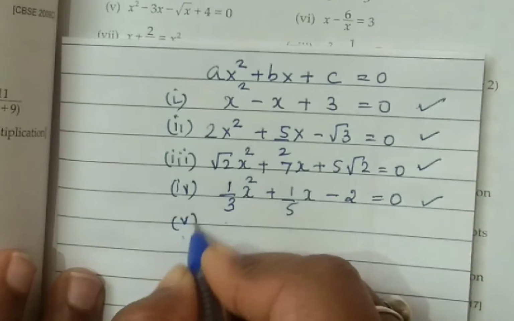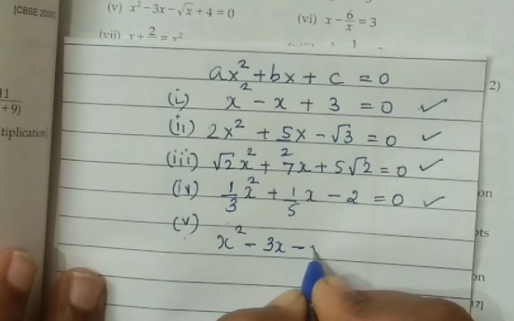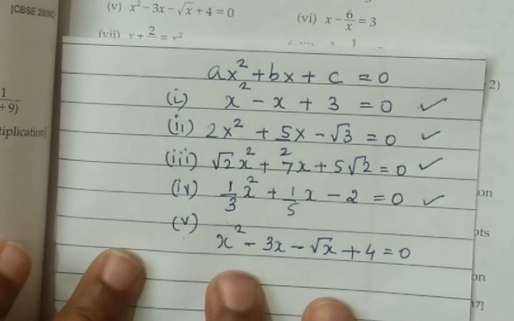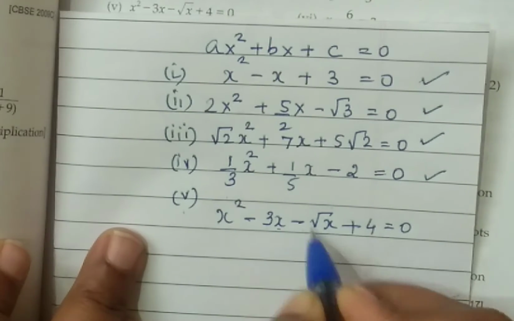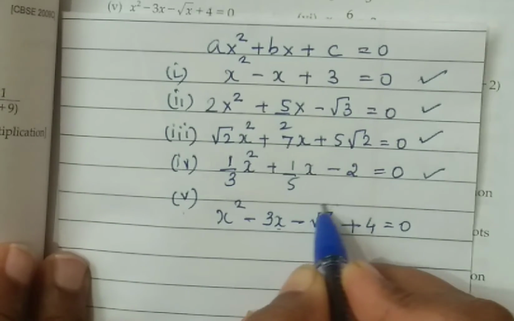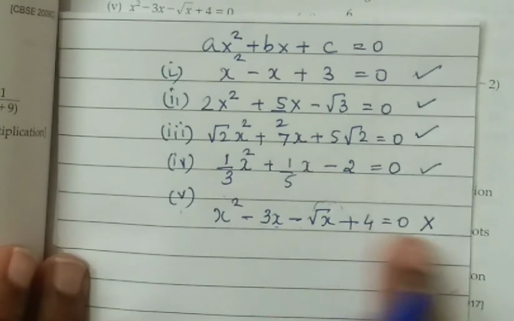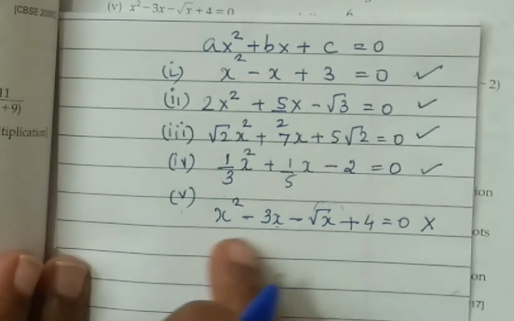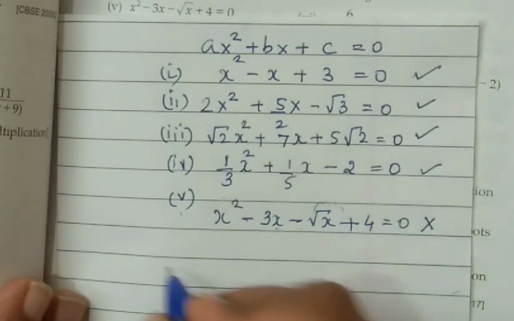The fifth one here is x cube, x square minus 3x minus root x plus 4 is equal to 0. Now you have to check. See here what they have given: x square minus 3x minus root x. Now where is the root? The root is on the variable. When the root is on the variable, then this is not a quadratic equation. Understood? Here you can have root 2, even c can be 5 root 2, but the variables should not have a root. So this is not a quadratic equation.